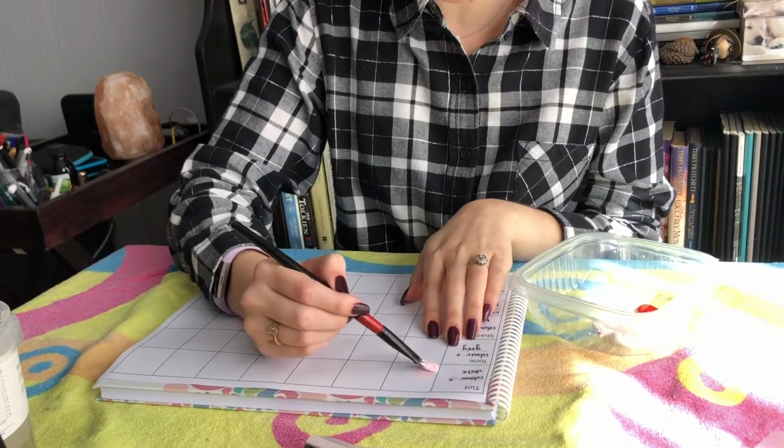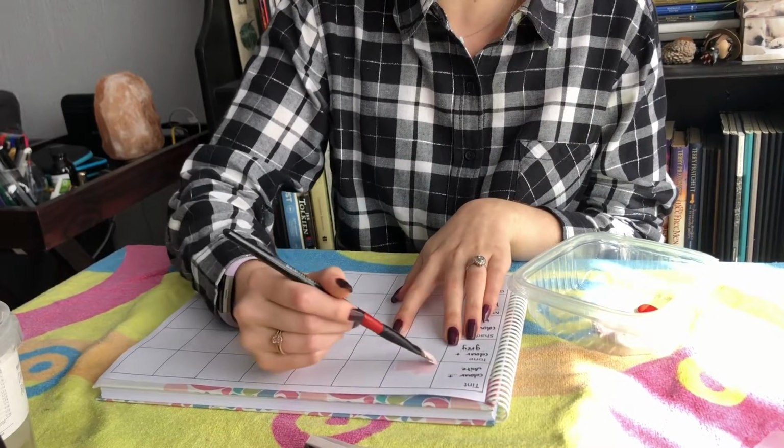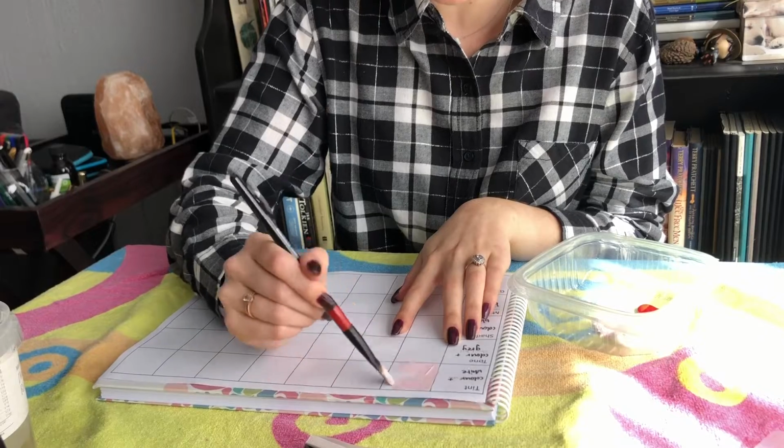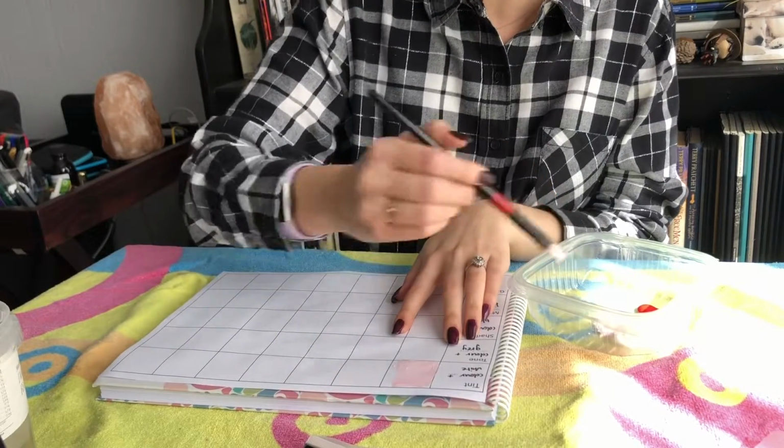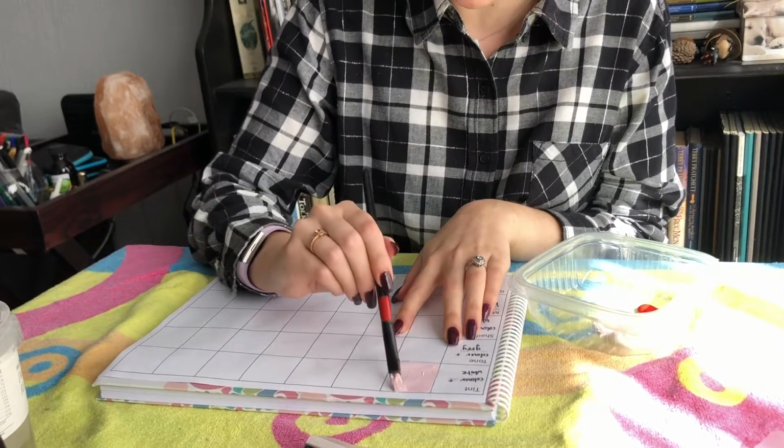You can do this in whatever order you like. You can start by adding bits of white to your color. I just prefer to do it this way because it gives me more control.